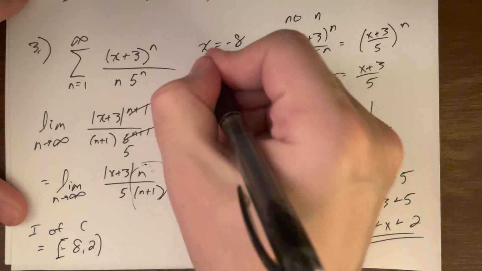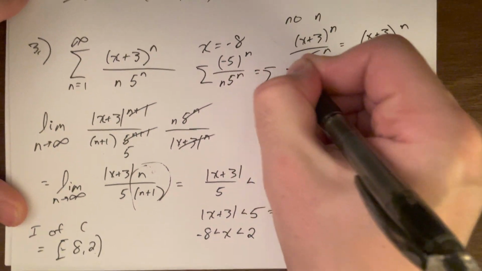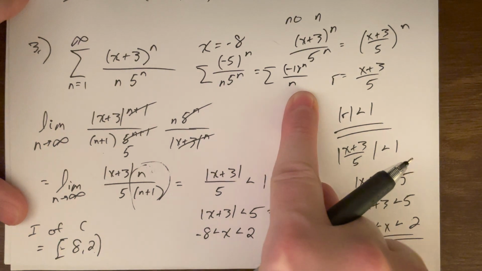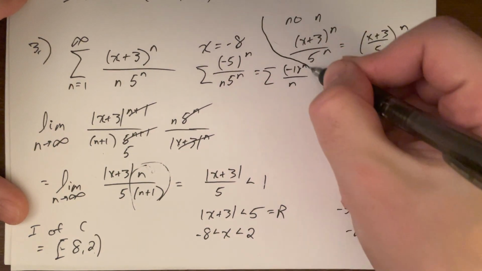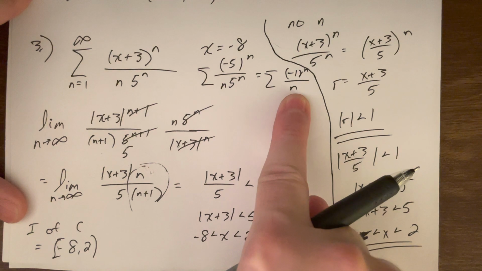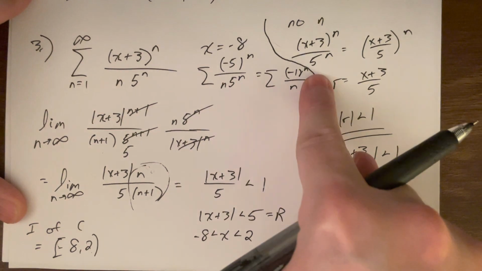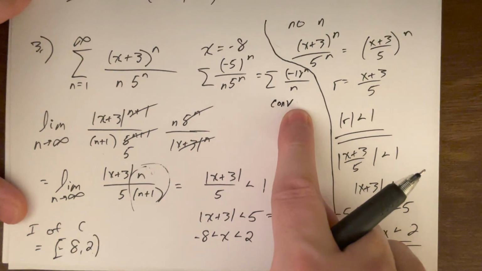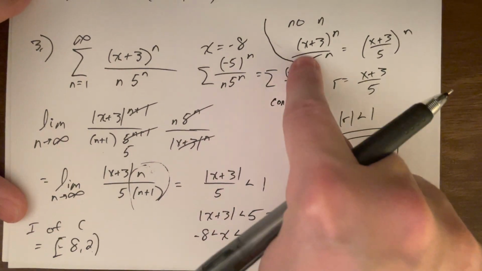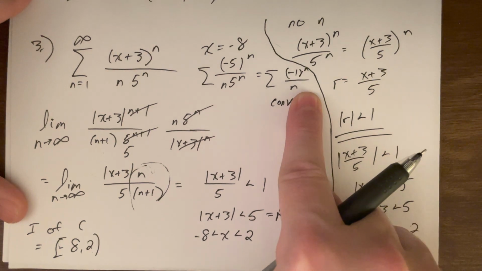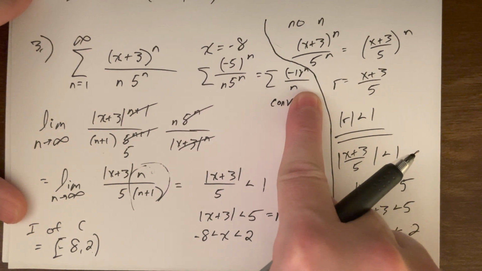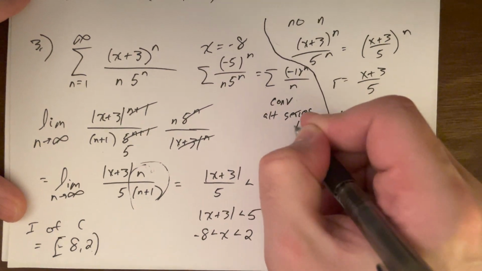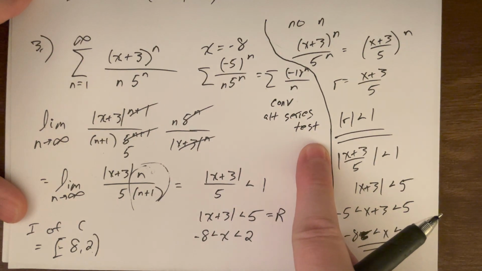These could be combined and become (-1)^n over n. And now doing a little work, this is not obvious, but that's an alternating series. Specifically, it's the alternating harmonic series, but this will converge. (-1)^n, 1/n left behind. 1/n goes to 0. 1/n is decreasing. So this would converge doing an alternating series test.